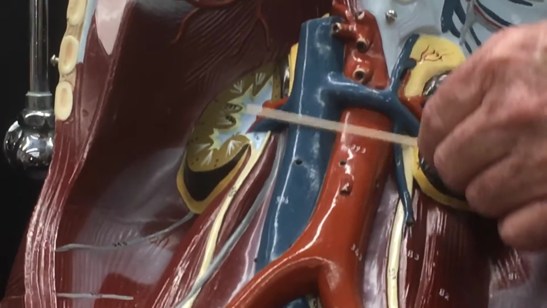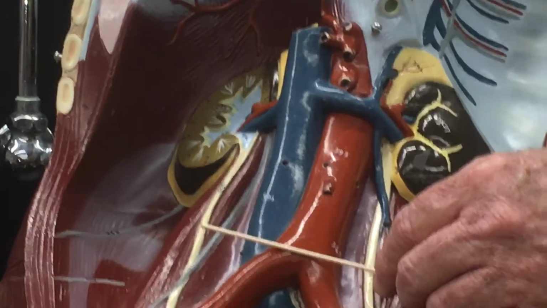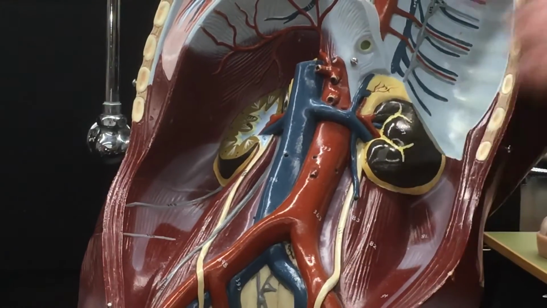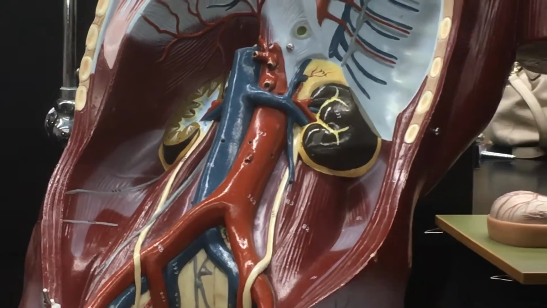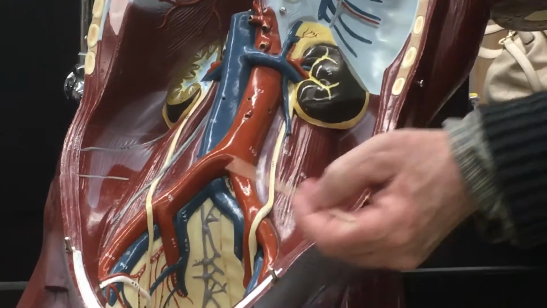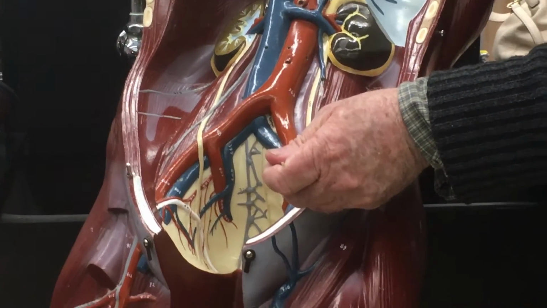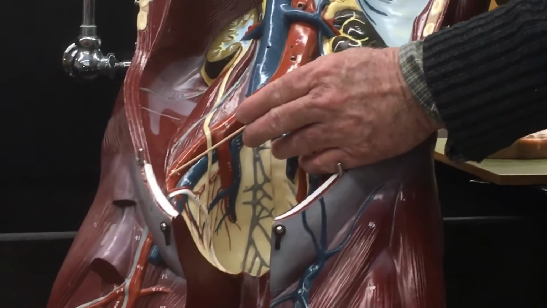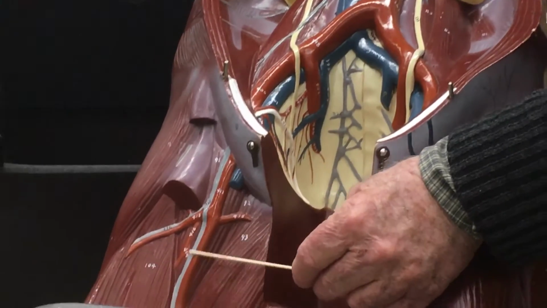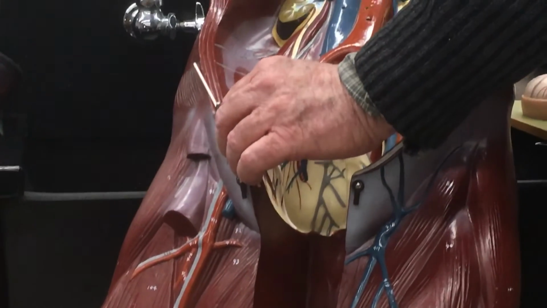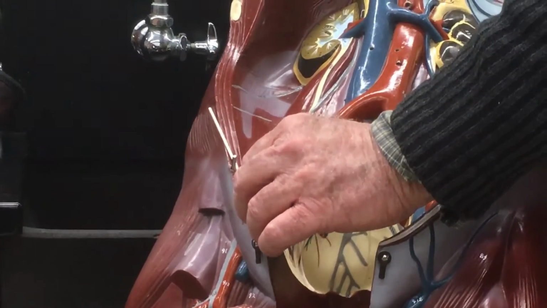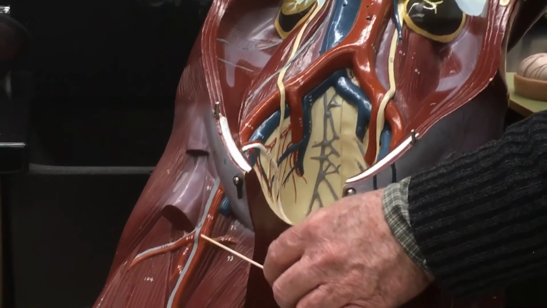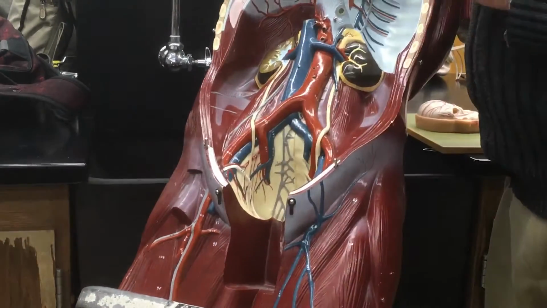Where the abdominal aorta ends, it is now the common iliacs. If something is common, it's going to break up into some other things. It's going to break up into the internal iliacs and the external iliacs. The external iliac becomes the femoral after passing under the inguinal ligament.